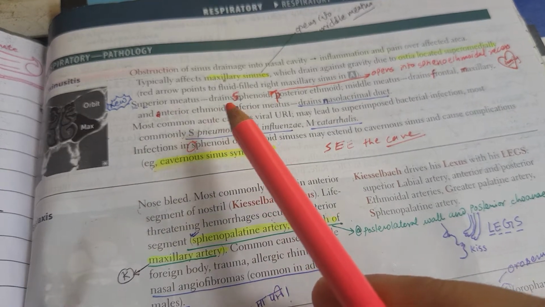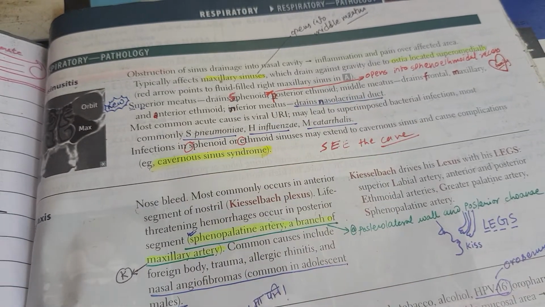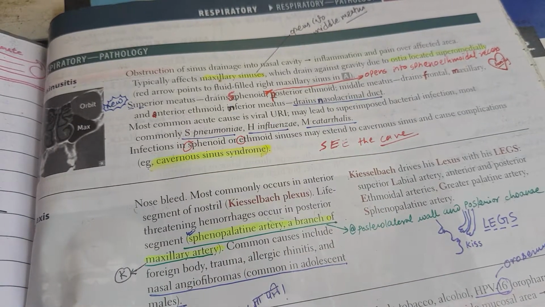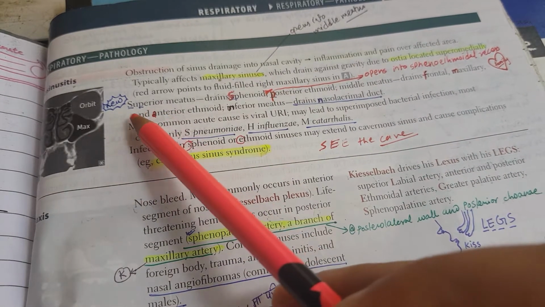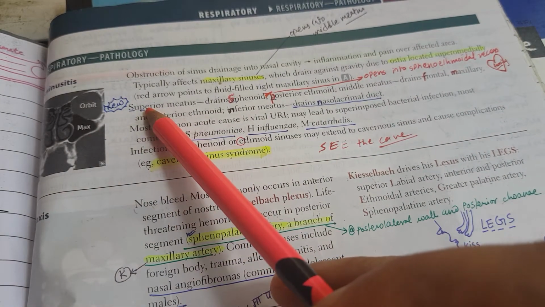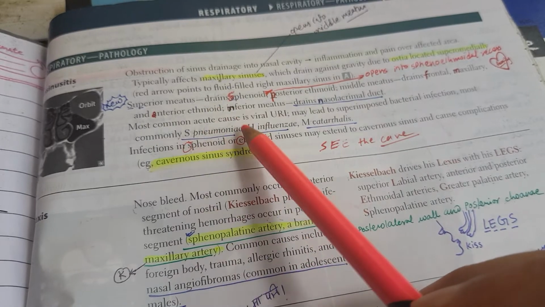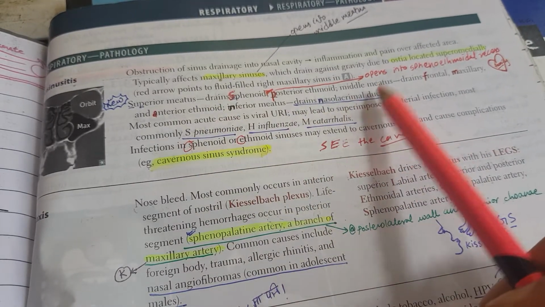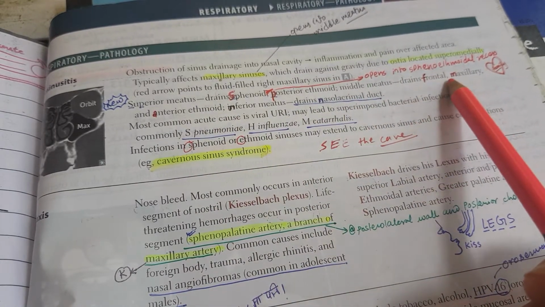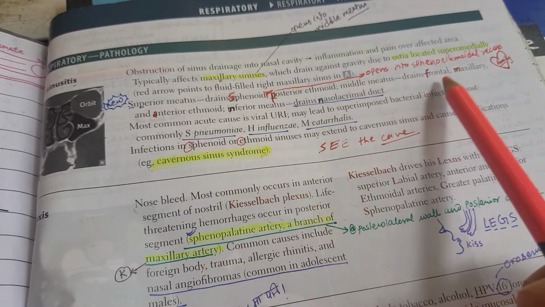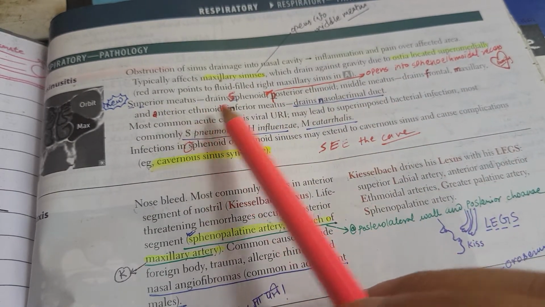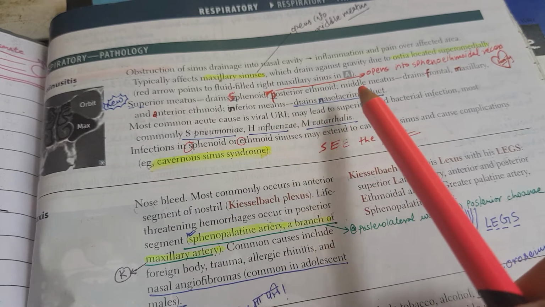The superior meatus drains the sphenoid and posterior ethmoid. How would you remember this? See, the first and third letters of superior are S and P: superior and posterior ethmoid. Remember that. The inferior meatus will drain the nasolacrimal duct, and all other things, that is frontal, maxillary, and anterior ethmoid, these three things will be drained by the middle meatus.